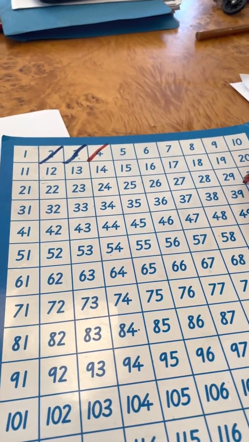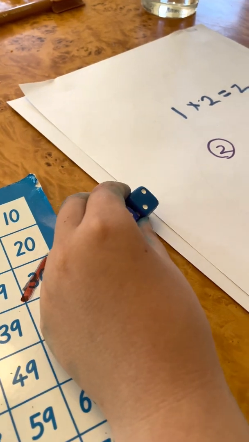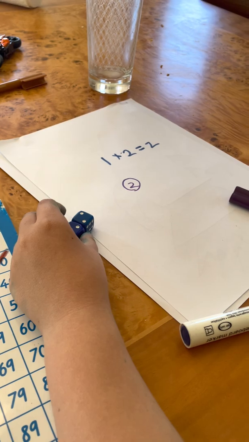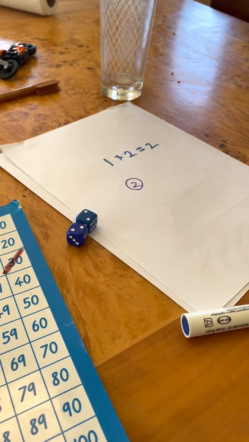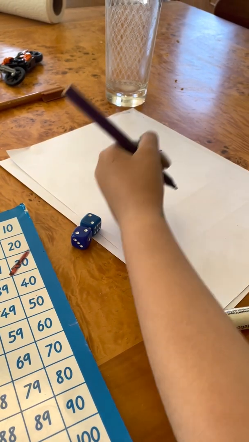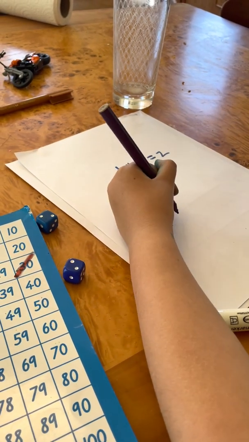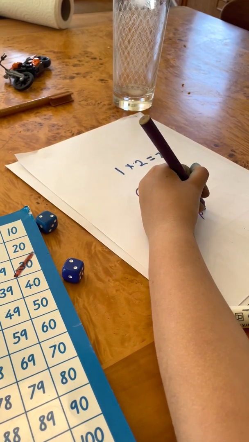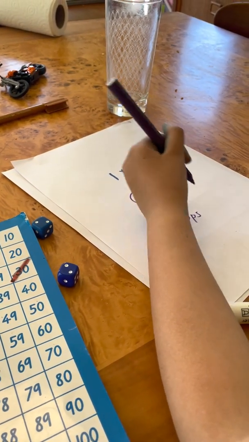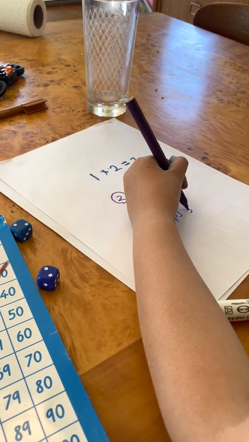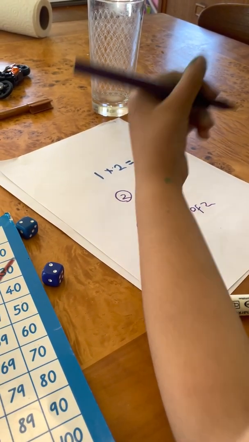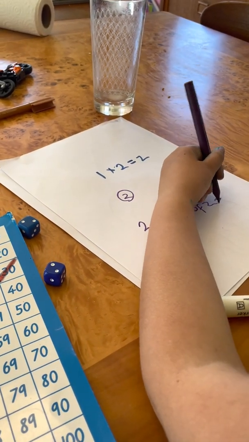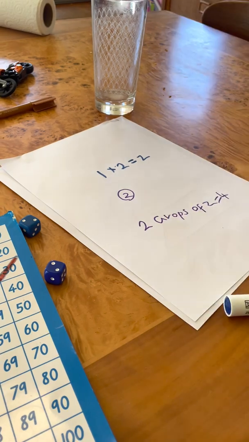What'd you get, Lols? 4. No. Oh, yeah. Well, 2 groups of 2. So how would you show 2 groups of 2, Lols? So Lola's got to show 2 groups of 2 in some way. So she's writing 2 groups of 2. She's writing it out. So there's all different ways you can do it. What does it equal though, darling? You need to put the solution in there as well. 2 groups of 2 equals 4.